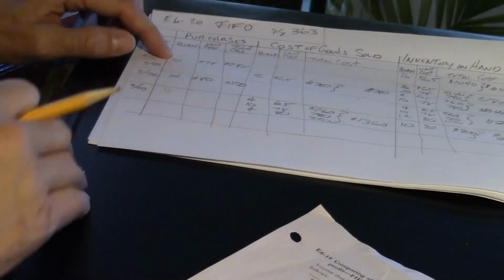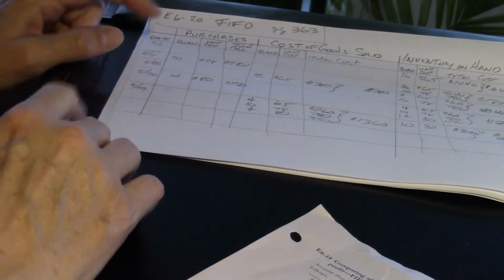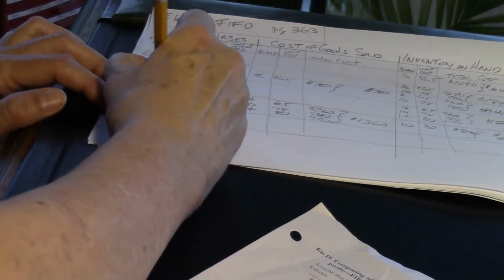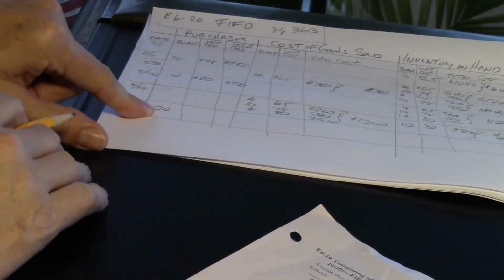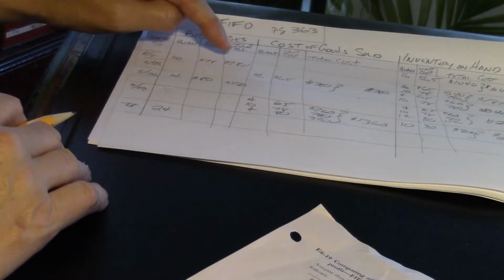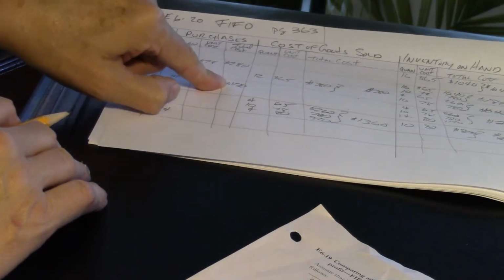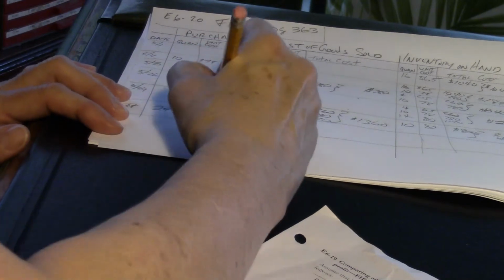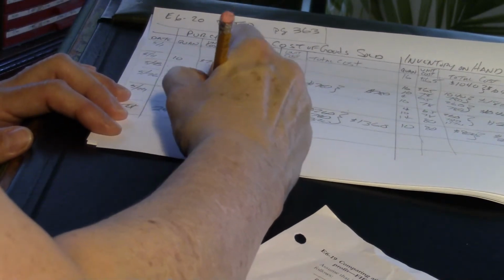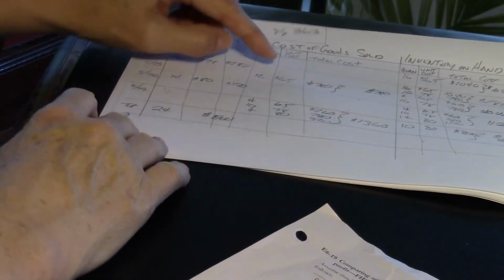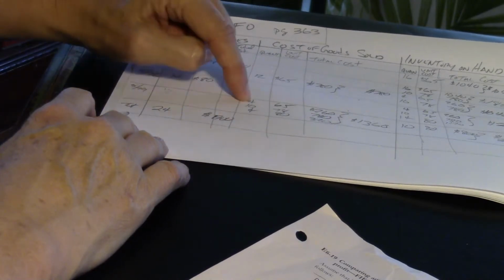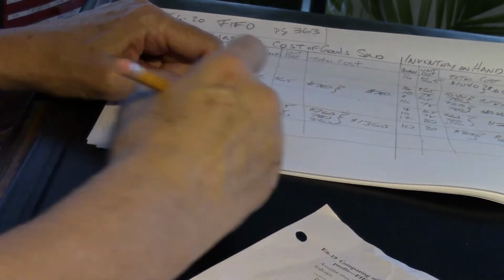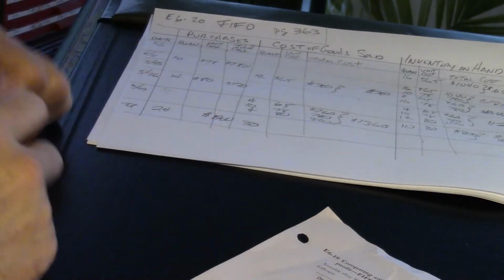I purchased 10 and 14, so I purchased 24. My total purchases were $780 plus 1,120 for $1,900. My total sales were 12, 4, 10, and 4, so I sold 30.